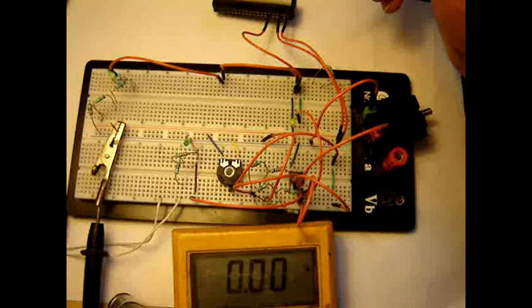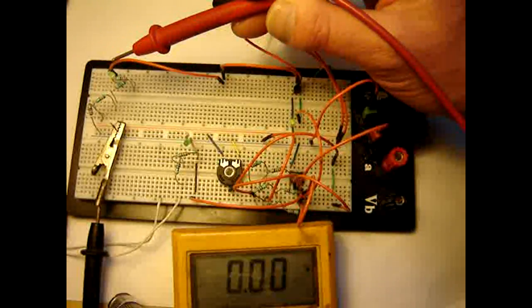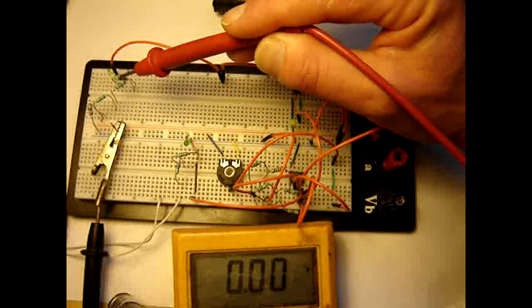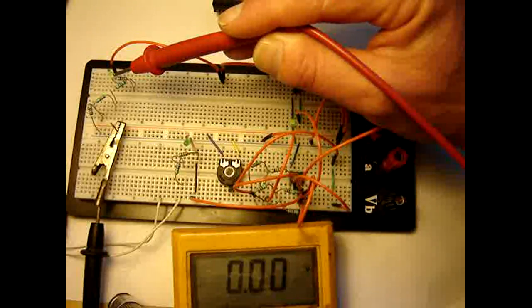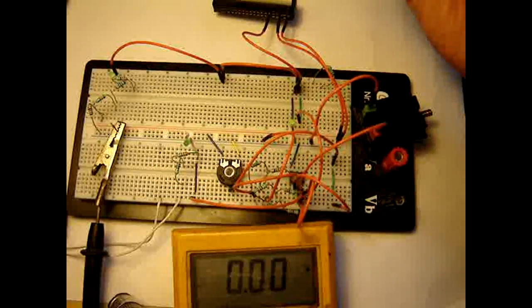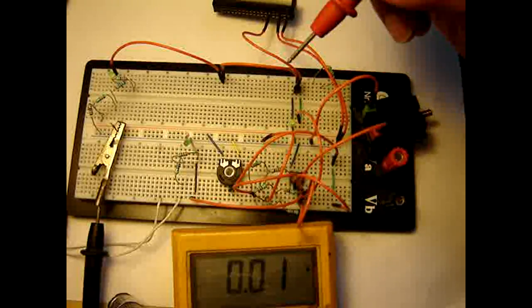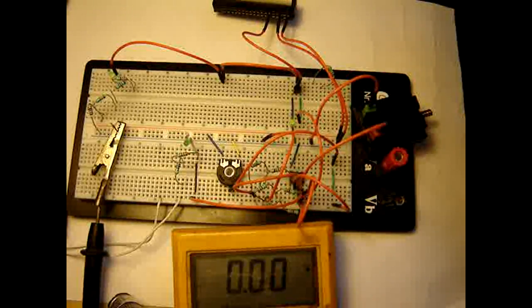It is 1.5 volts maximum, which is actually extremely low and maybe not even enough to let this LED burn, let alone to have a motor run.